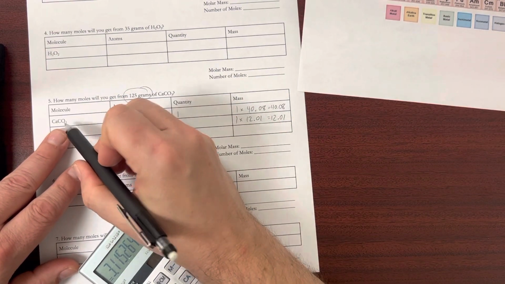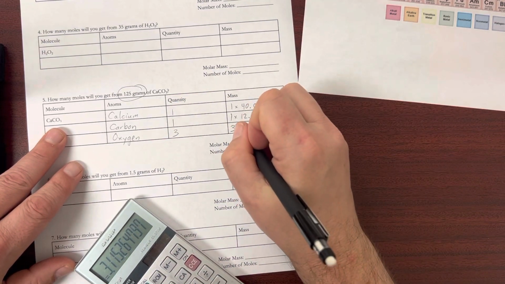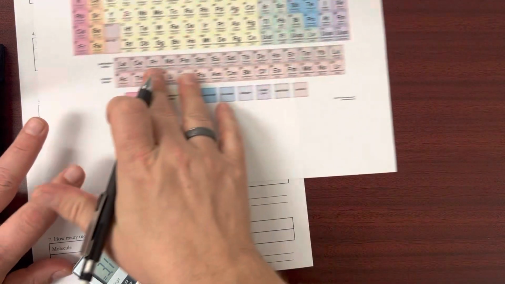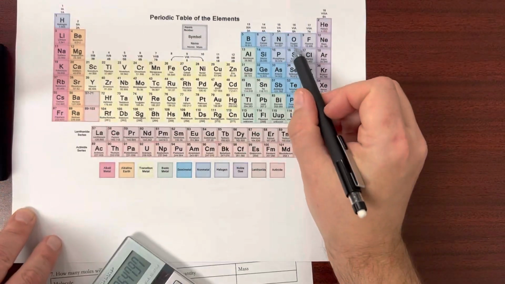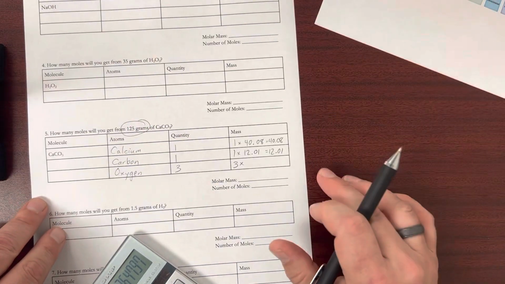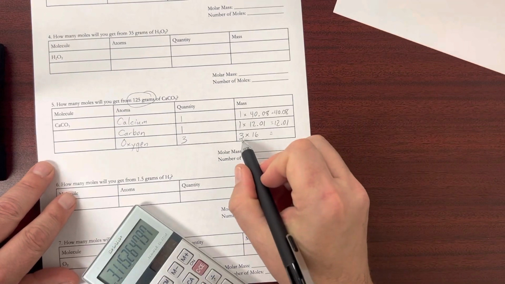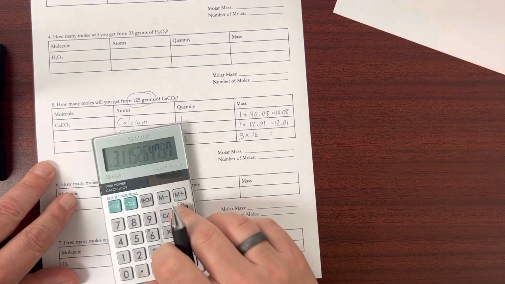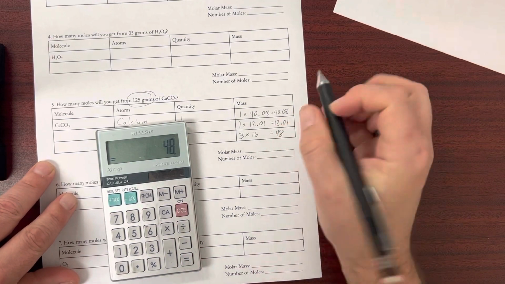And I've got 3 oxygens, that's why there's that number 3 down there. So I need to multiply 3 times the mass of oxygen, 15.999. We are going to round that up to 16. So 3 times 16 equals 48.